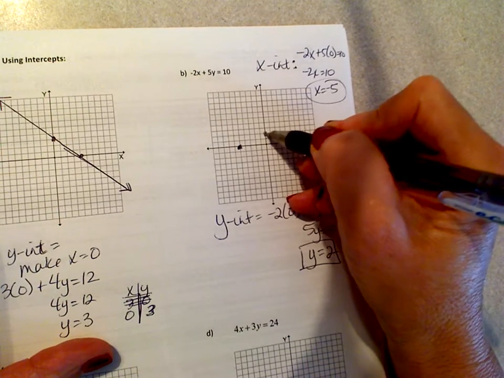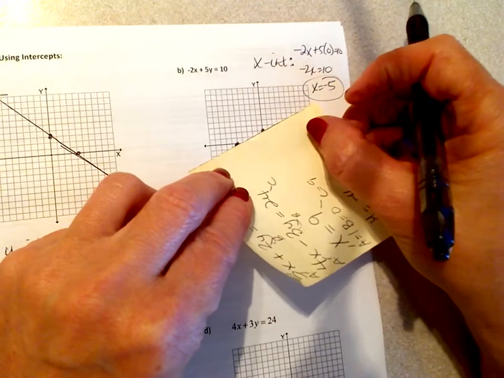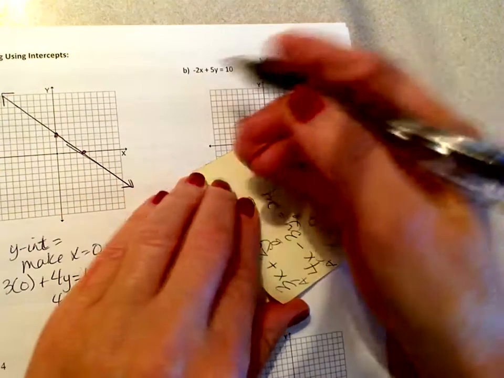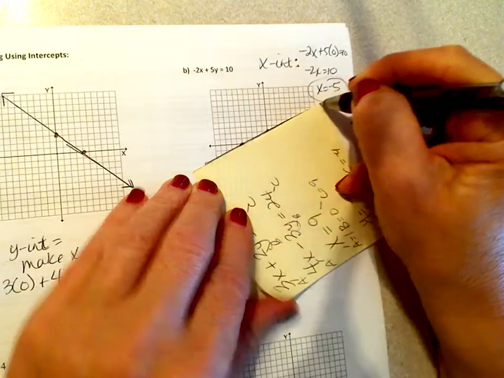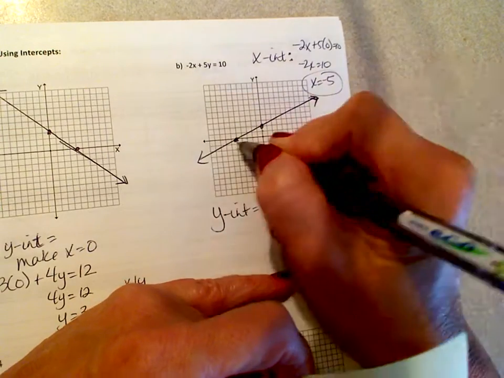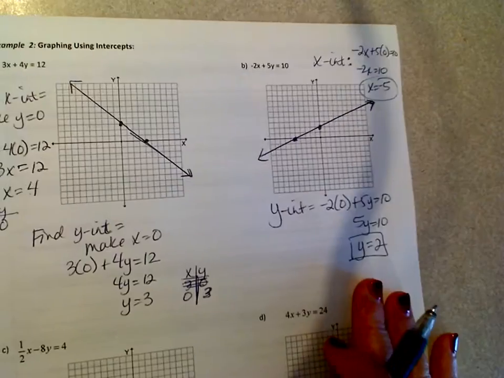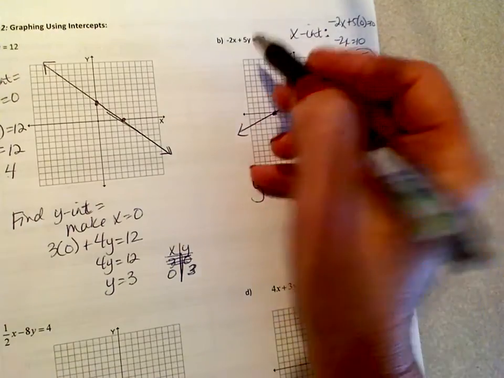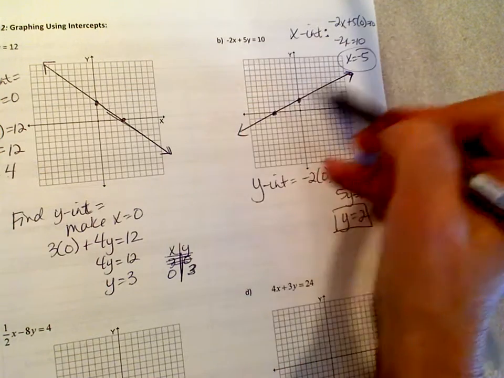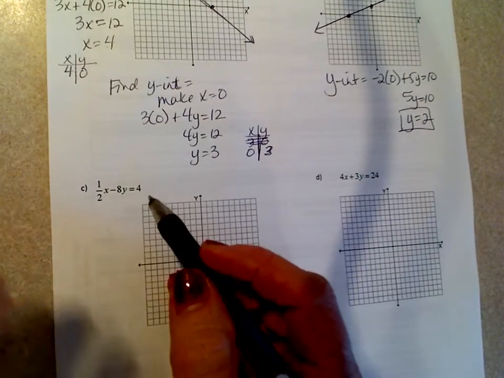1, 2. Take your straight edge if you're hand graphing these. Go all the way through. Don't just stop at those 2 points. Go all the way through so then you can see other combinations, other ordered pairs that are on that line. Again, what this line represents are all the solutions in this coordinate plane that will make this equation true. Okay, let's try this one.